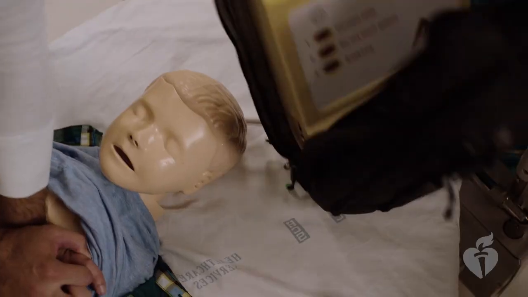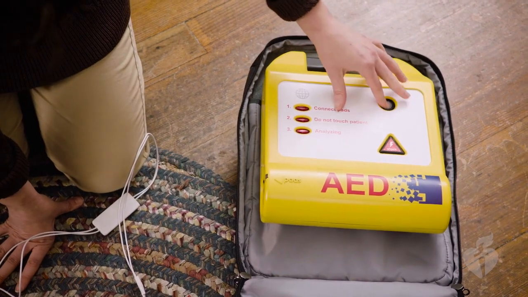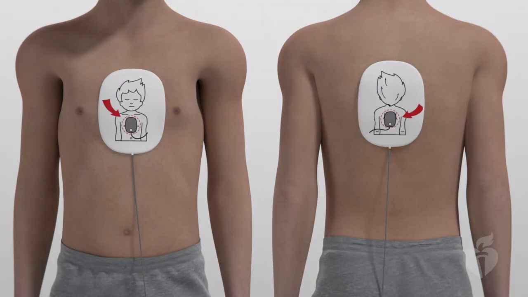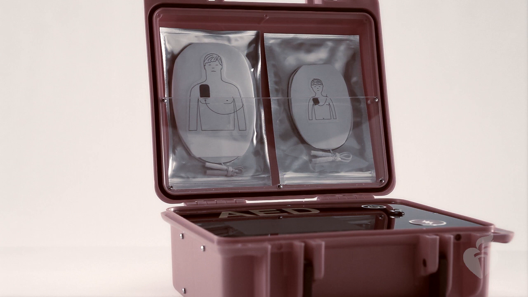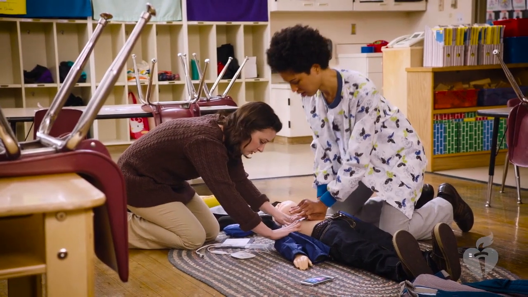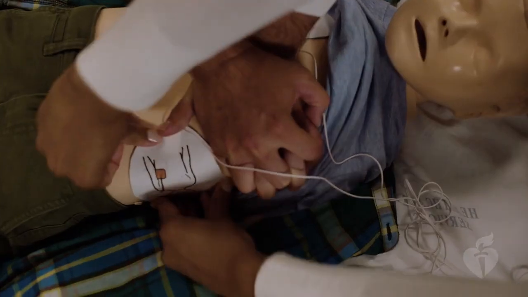To begin, turn on the AED. Simply open the carrying case or the top of the unit and power on the AED. Some devices will power on automatically when you open the lid. Either way, after the AED is on, attach the pads to the child's chest by using the diagrams on the pads for correct placement. Some AEDs may have adult and pediatric pads. Be sure to use the adult pads on anyone 8 years of age or older. If you're not sure of the child's age, use the adult pads.